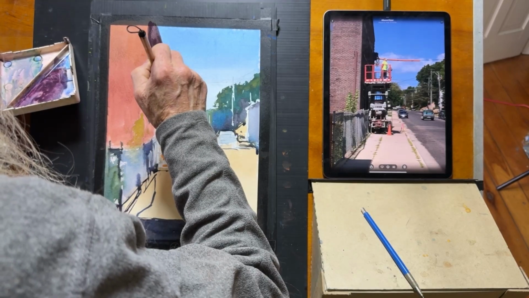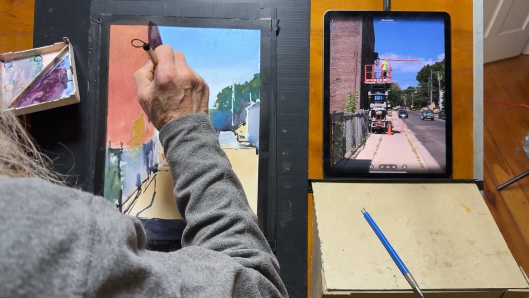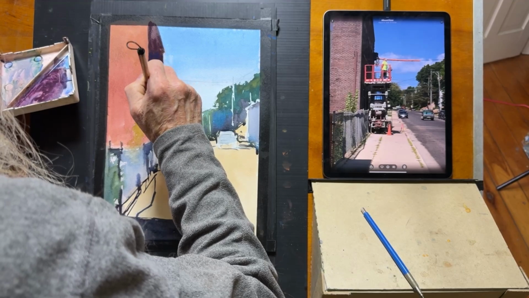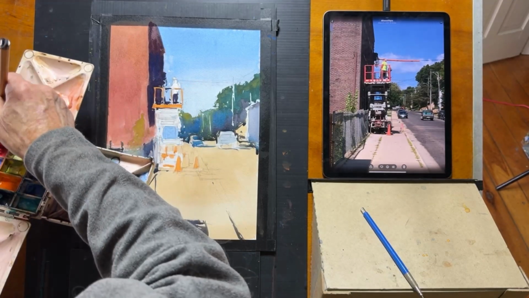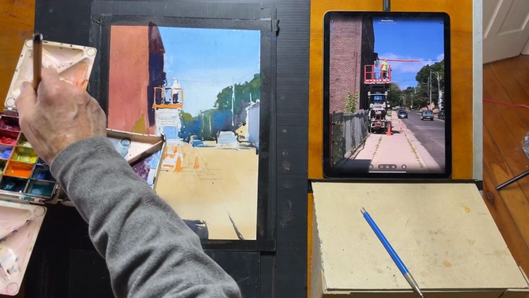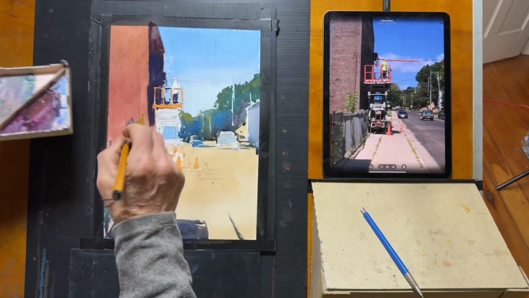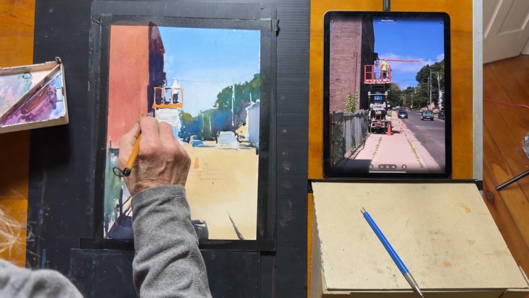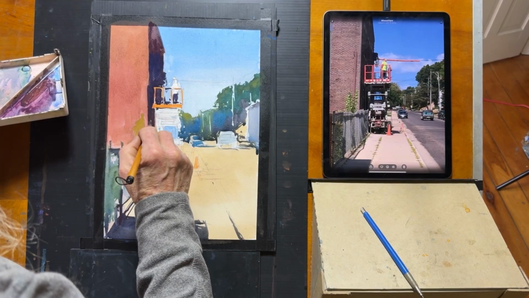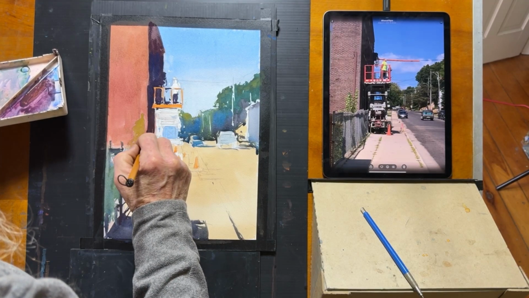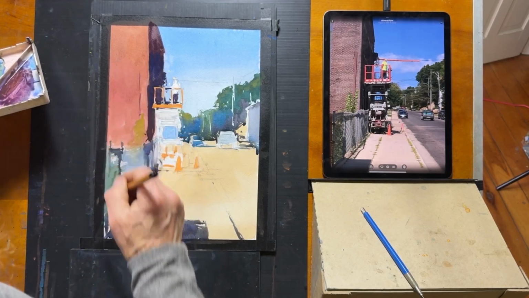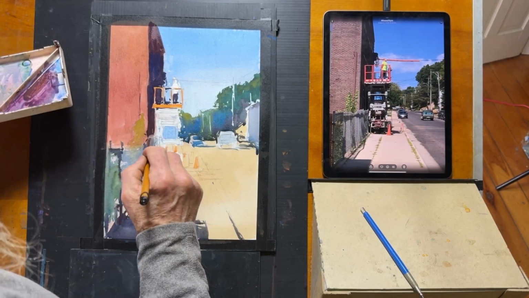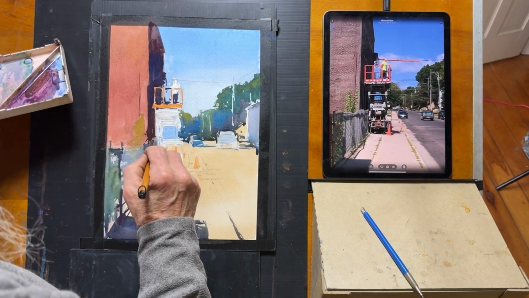A lot of wires hanging down. Get a little more red in that, or some burnt sienna. Come down and connect with this. There's something over there. I have no idea what it is.